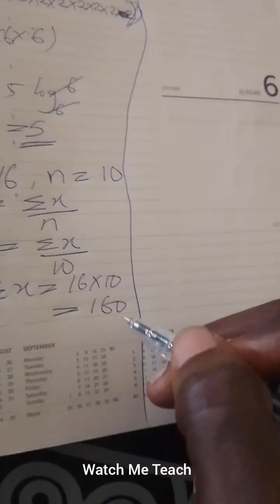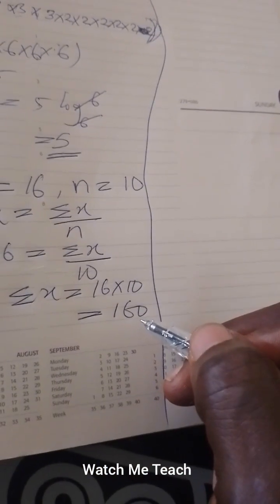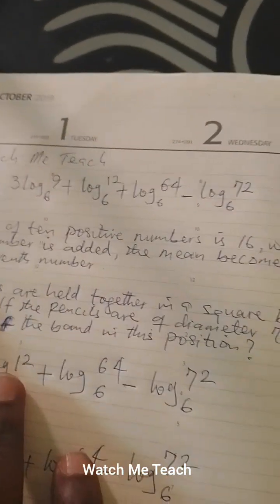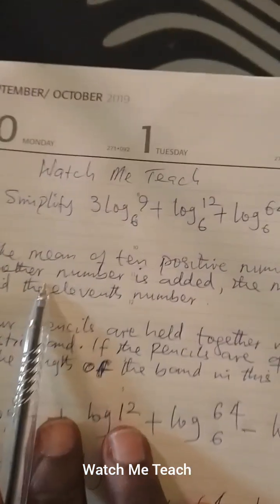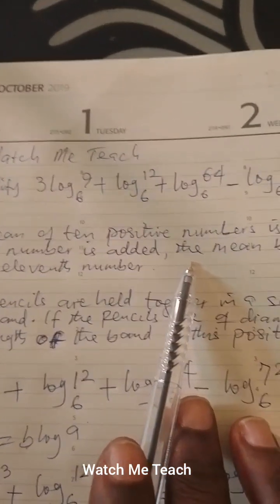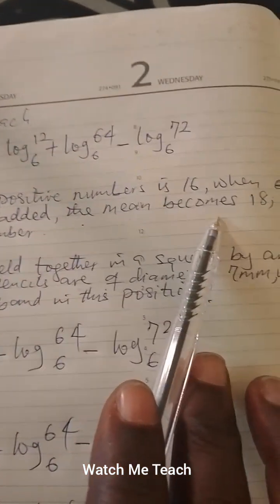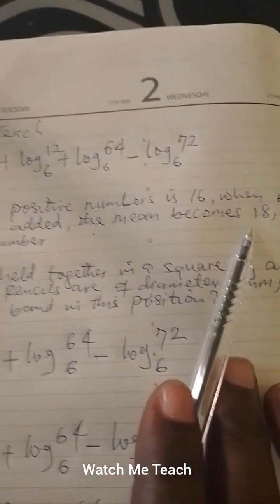If the sum of the 10 numbers is 160, are you with me? Let's continue the question now. They now said, when another number is added, the mean becomes 18. The mean becomes 18. Is that clear? Then they said, find the 11th number.